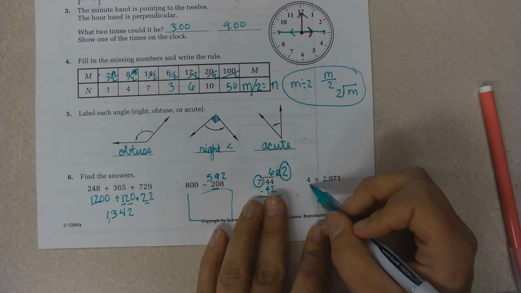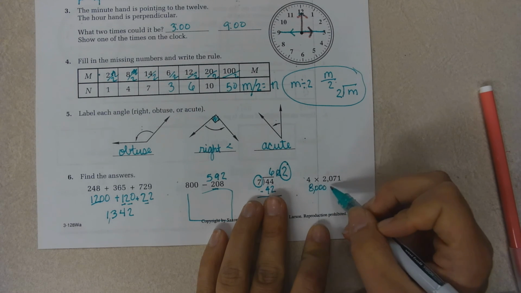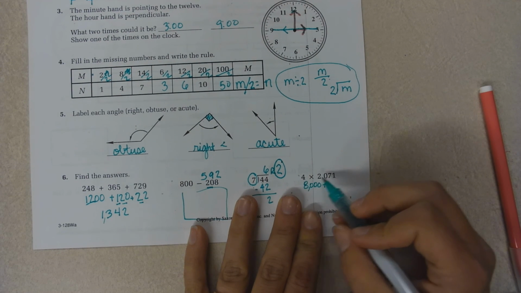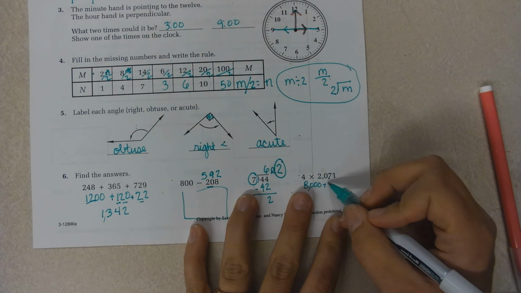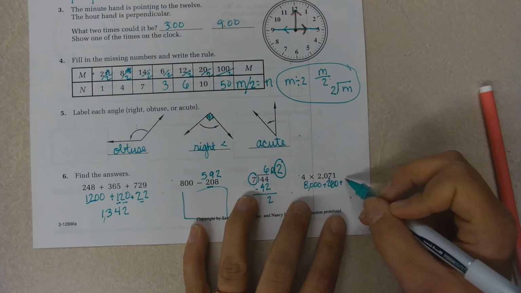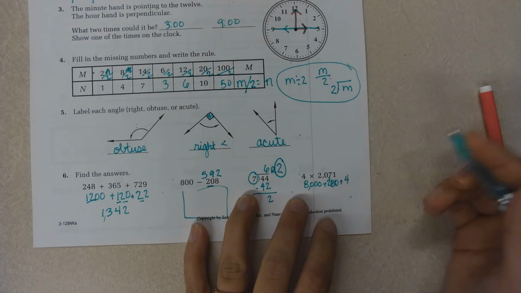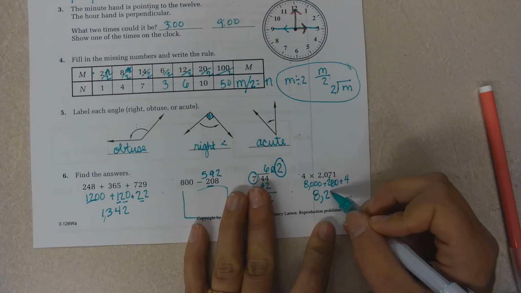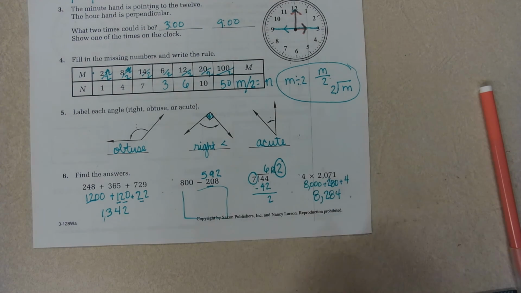4 times 2 is 8,000. 4 times 0 is nothing, so I don't even have to put it. 4 times 7 is 28, and it's in the tens place. 4 times 1 is 4. So now I just add it across, so my answer should be 8,284. 8,284. That concludes today's lesson.